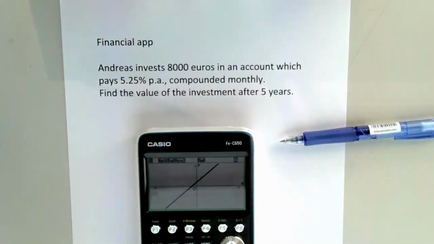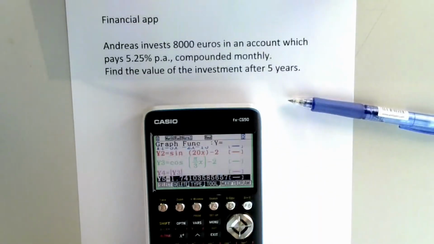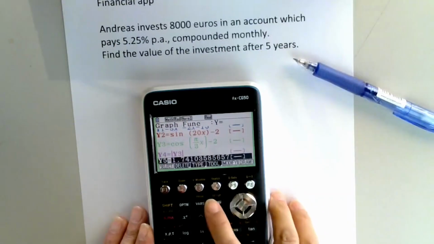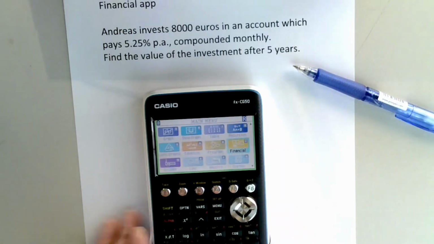Okay, last but not least, financial app. Again, many of you will do this question by the formula. Actually, our calculator does have an app for it. Compound interest. Finance.